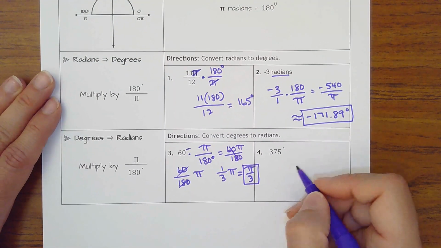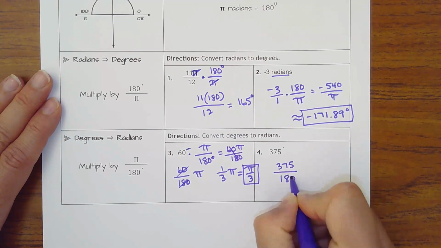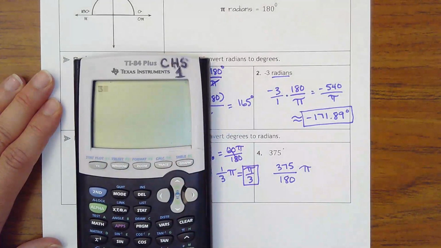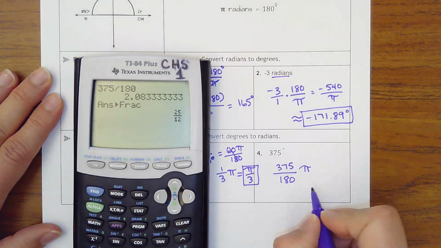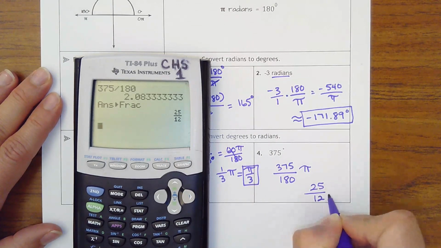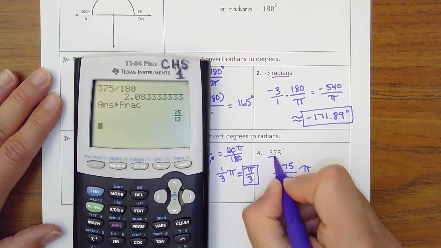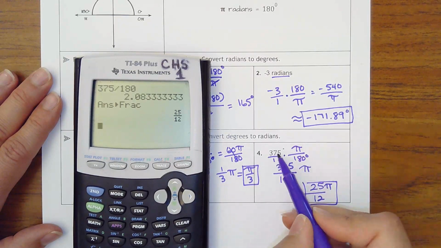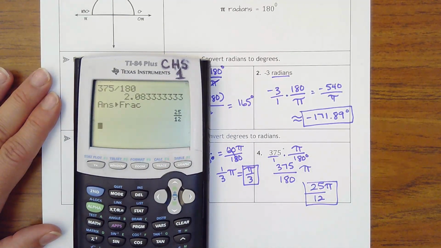So then 375, you could think 375 out of 180 is what portion of pi? So what I would do is get on my calculator, do 375 divided by 180, go math, enter. That'll simplify the fraction for you. That's 25/12 of a pi, so it's 25 pi over 12. Or do your 180 on the bottom, pi on the top, and you'll see that you're still cross simplifying here, which is what we did, and then tag a pi into the numerator.